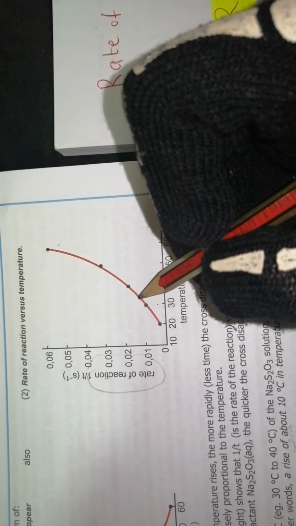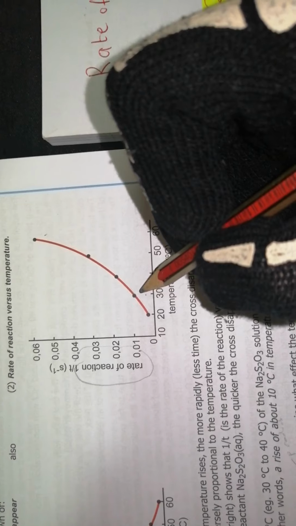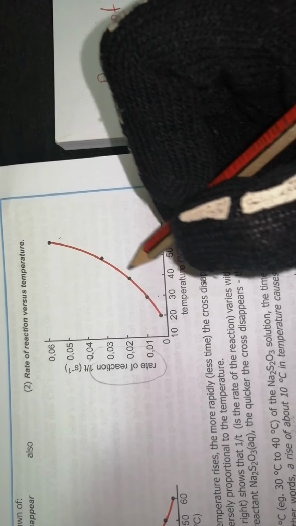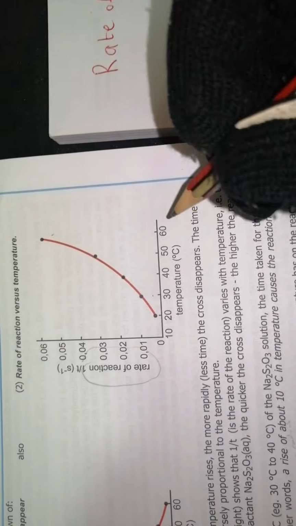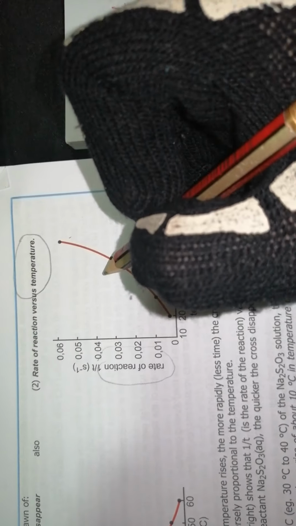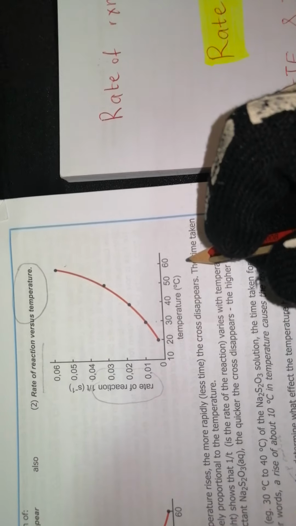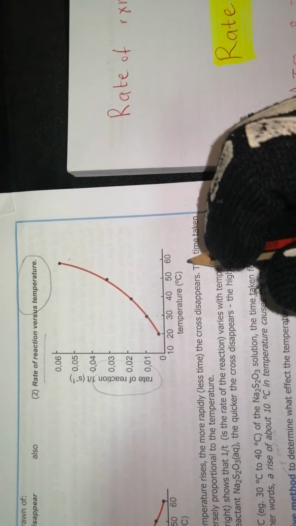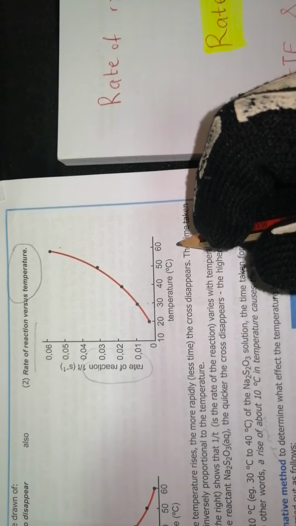But if you compare this graph to the concentration graph, you can see that it is not a straight line going through the origin. It's a curved line. And that specifically tells you that temperature is not directly proportional to rate of reaction. They may affect each other. Temperature affects rate of reaction, but it is not directly proportional.